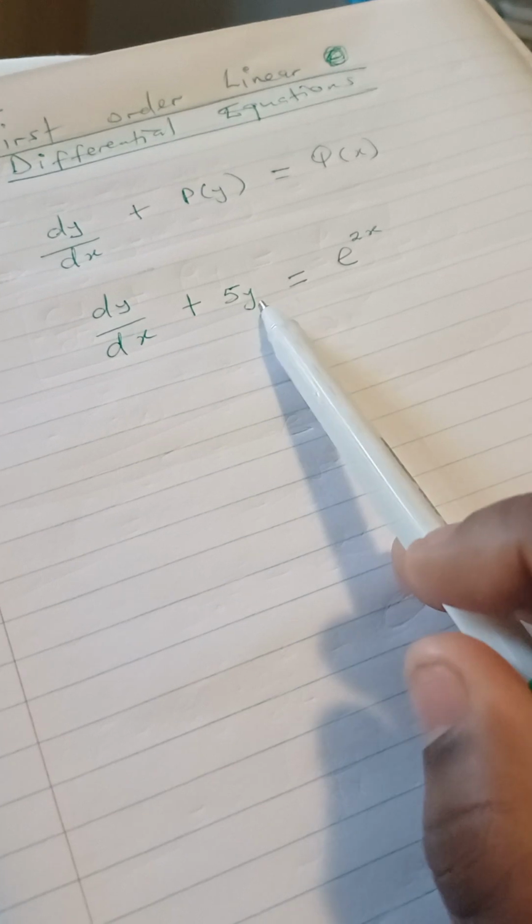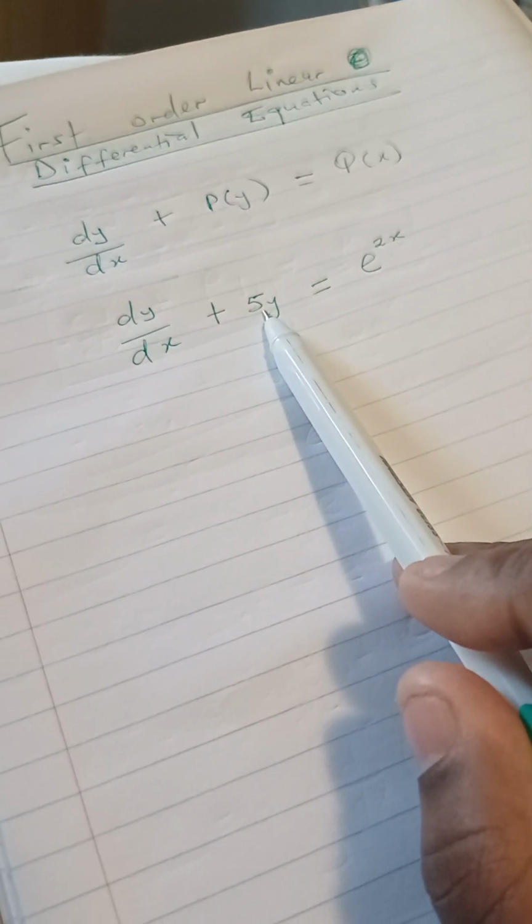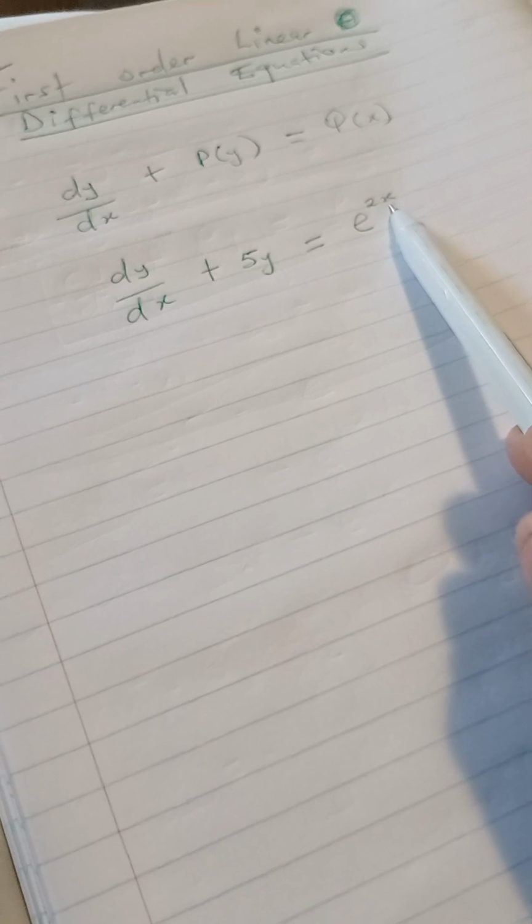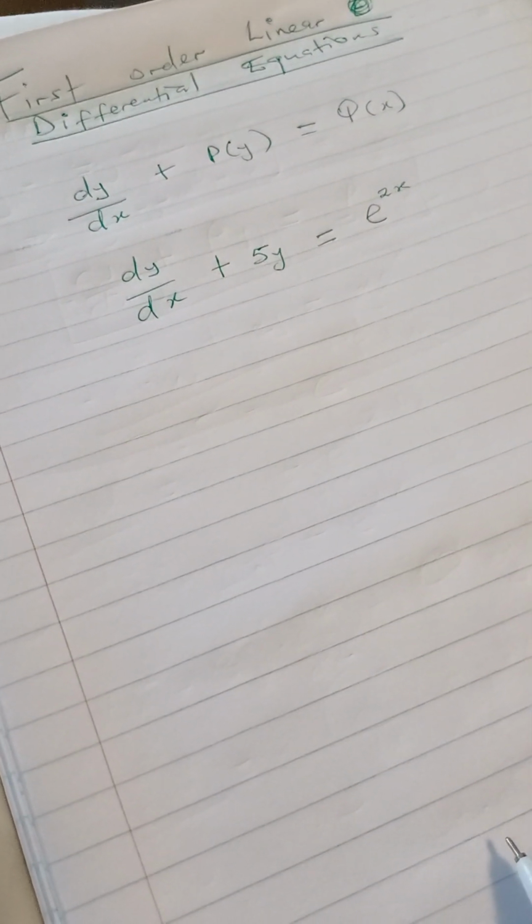We only need to apply the formula for the linear differential equation. If you check this question, the power of y is 1, and the power of x is also 1. Therefore, this question is a linear differential equation.